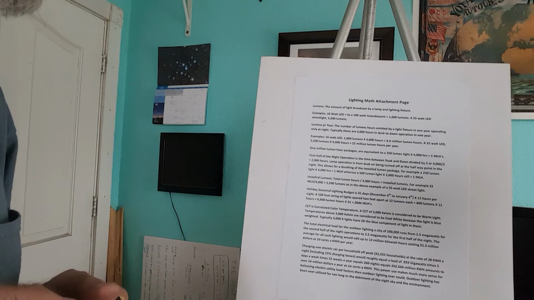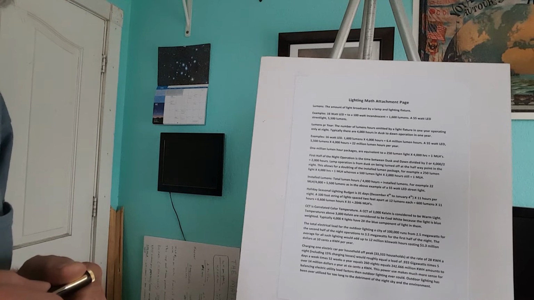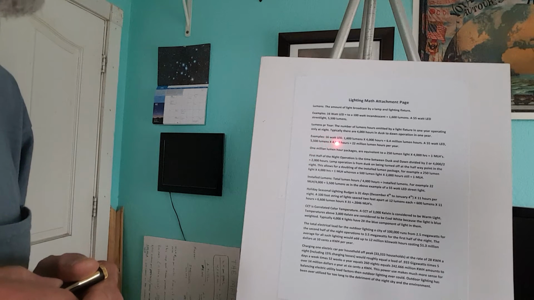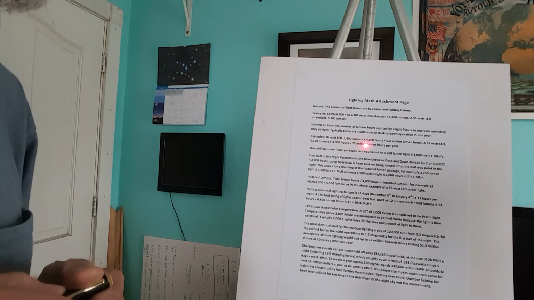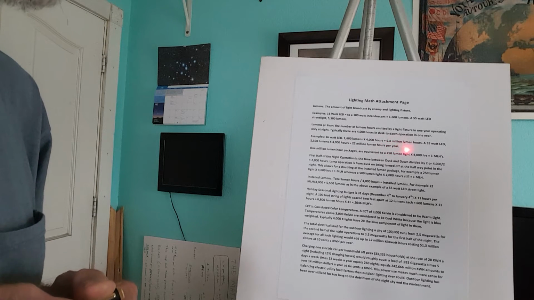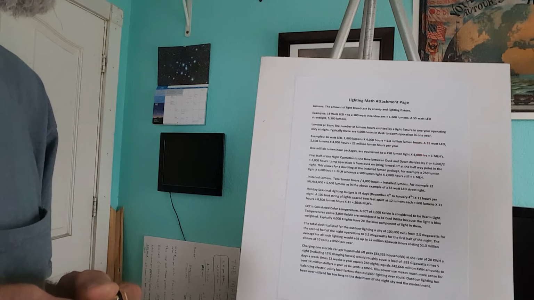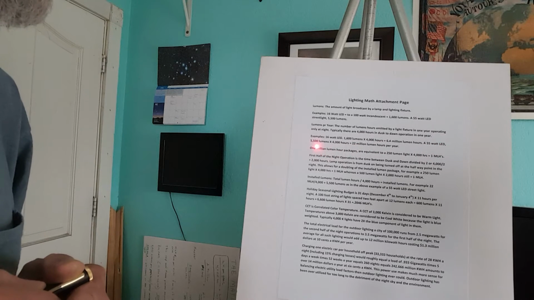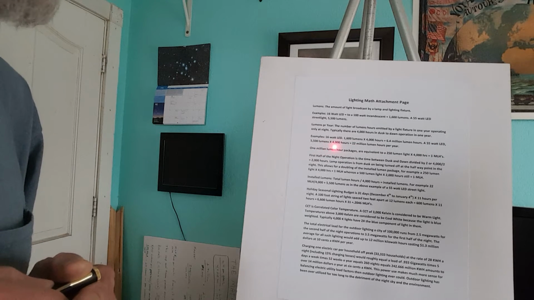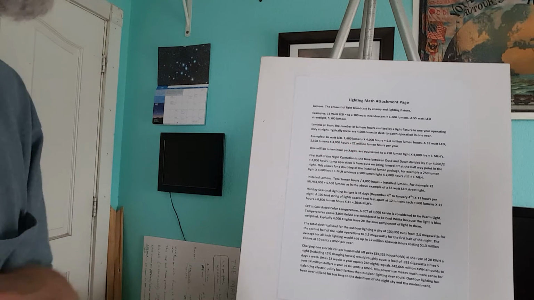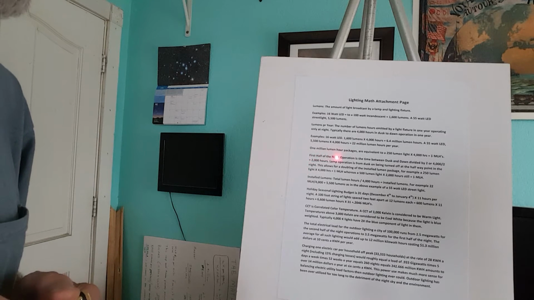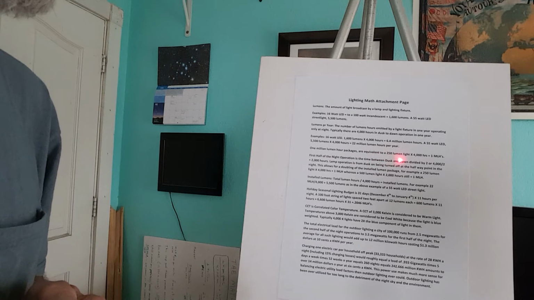Half the night, as I said, was 2,000 hours. So I give these examples here. 16 watt LED, 1600 lumens, x 4,000 hours, 6.4 million lumen hours per year. And 55 watt LED street light, 4,000 hours a year, 22 million lumen hours per year. And again, as I said, 1 million lumen hour packages are equivalent to a 250 lumen light bulb for 4,000 hours a year.